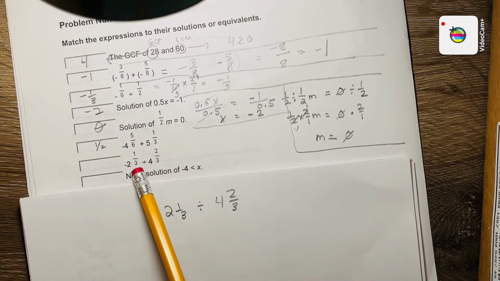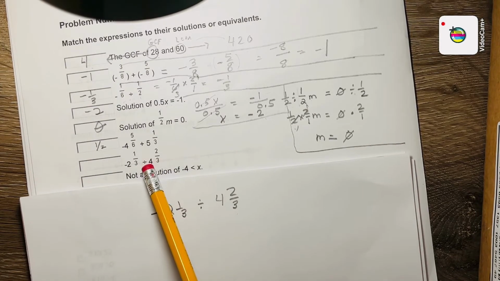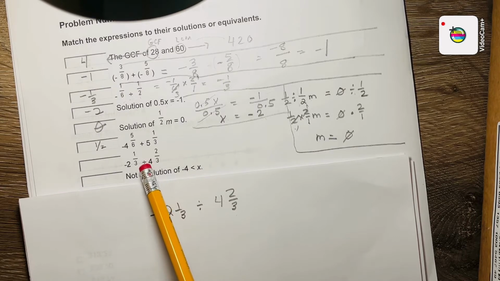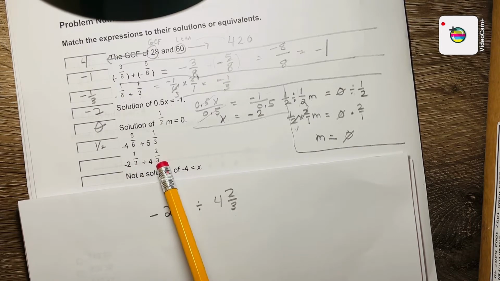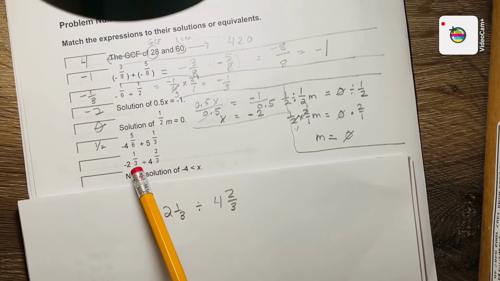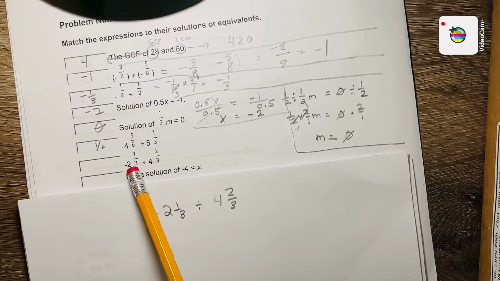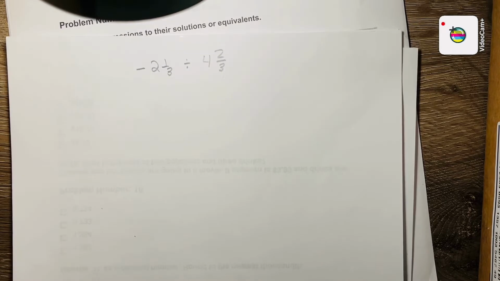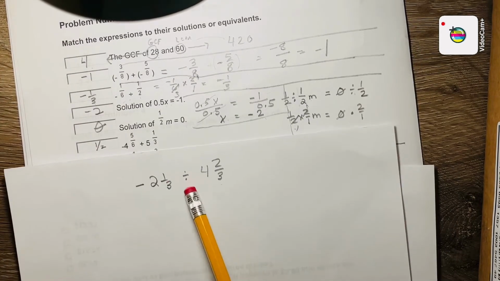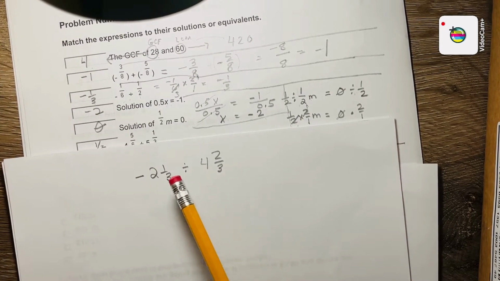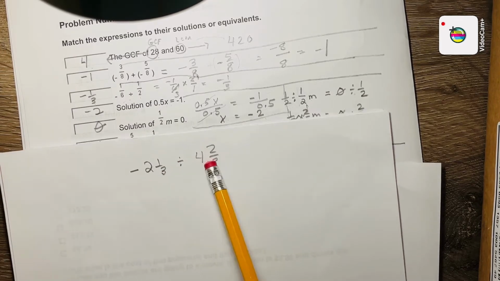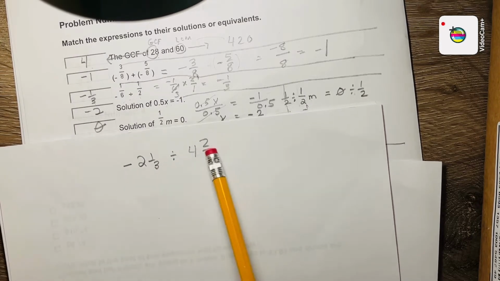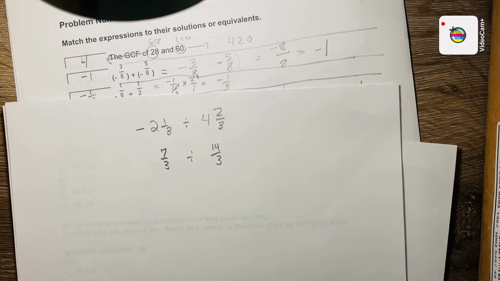All right, on this problem, we're dividing. And when you're dividing or multiplying, you don't have to have common denominators. Also, I don't worry about putting the negative at the end when we're dividing or multiplying. When dividing or multiplying, you don't have to have common denominators, but you must have improper fractions. You can't multiply mixed numbers. So let's change these to improper.